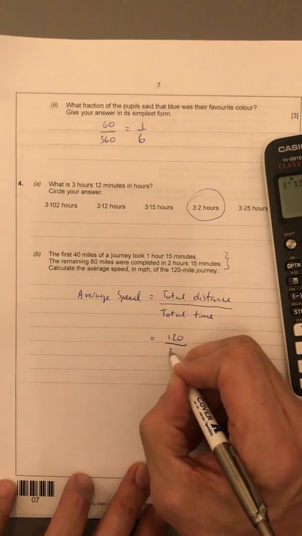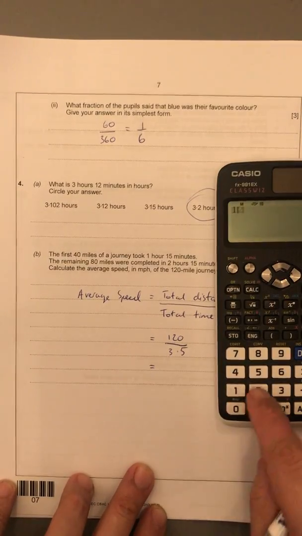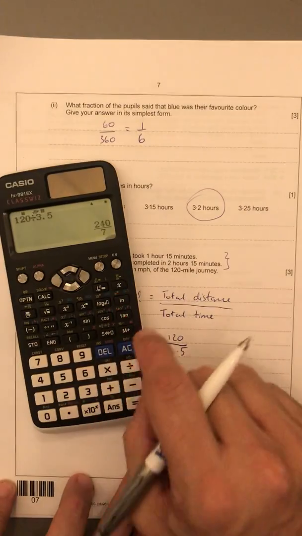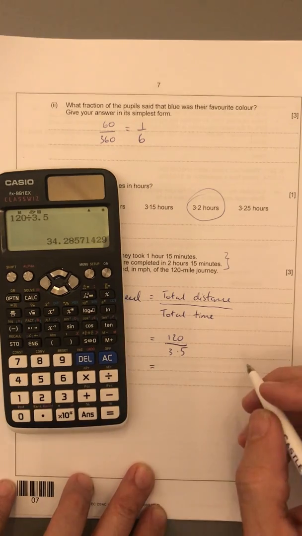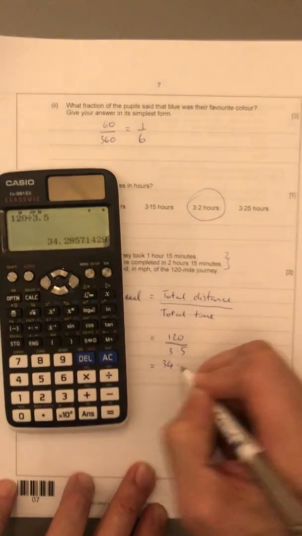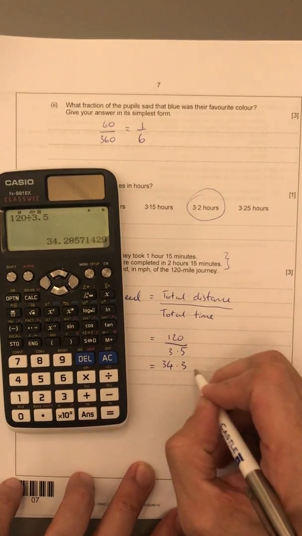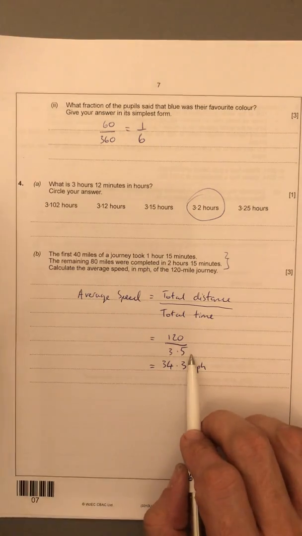So I need to be dividing by 3.5. So in my calculator now, I'm just going to do 120 divided by 3.5, and that will give me an answer 240 over 7. So I press my SD button, that gives me it as a decimal, so it's going to be 34 point, I'm going to give it to 1 decimal place, so it's 34.3, and that would be miles per hour, because the distance is in miles and the time is in hours.